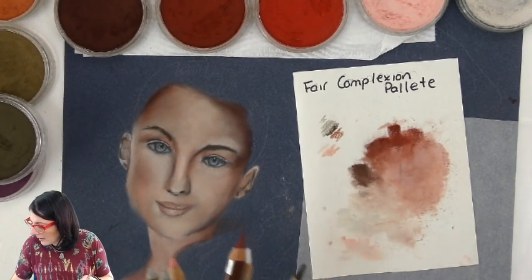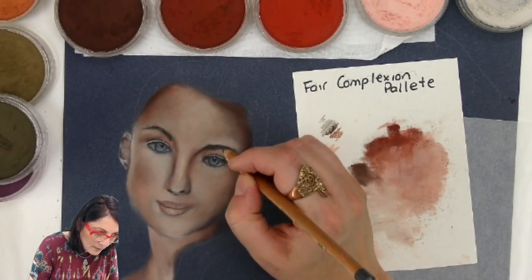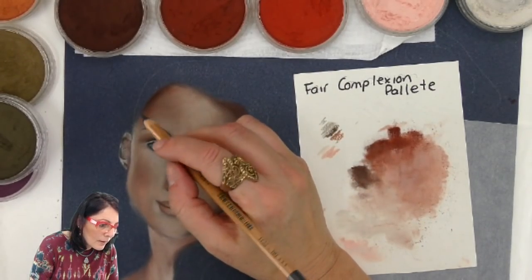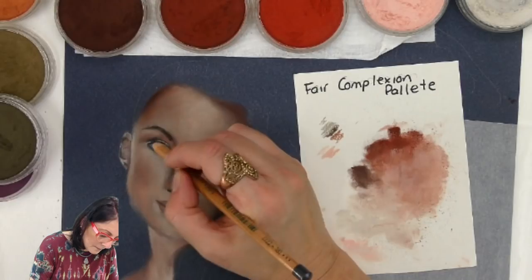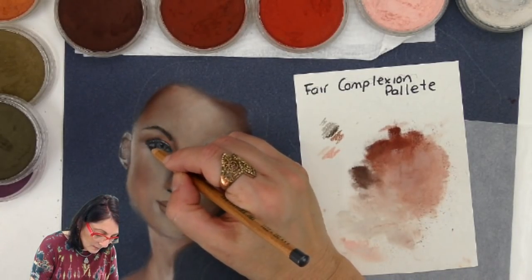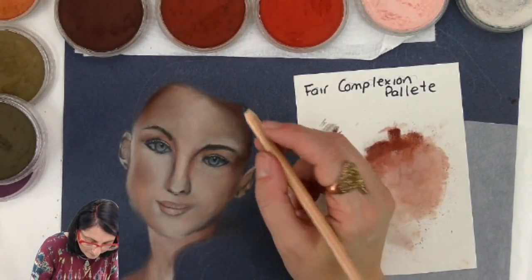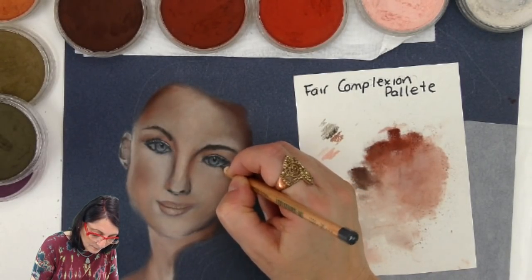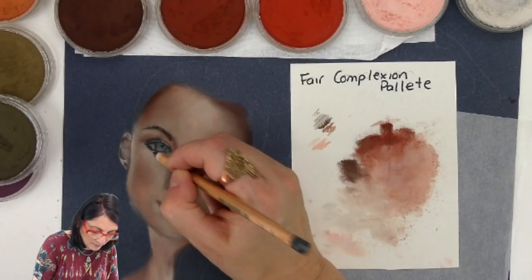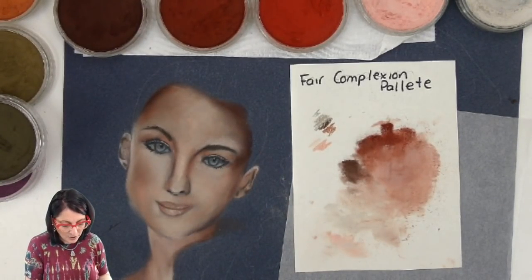Okay, her lashes with a very sharp point, and sometimes just the suggestion of lashes. She might be a bit too much there.